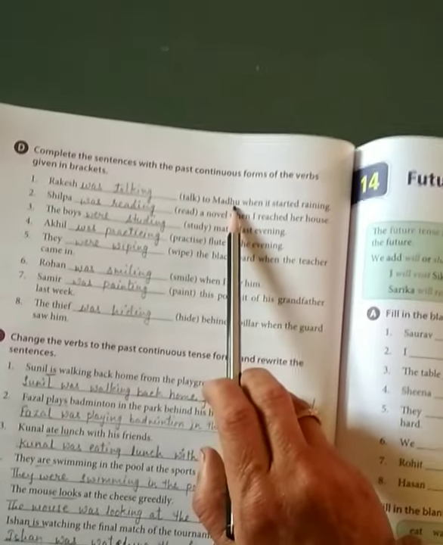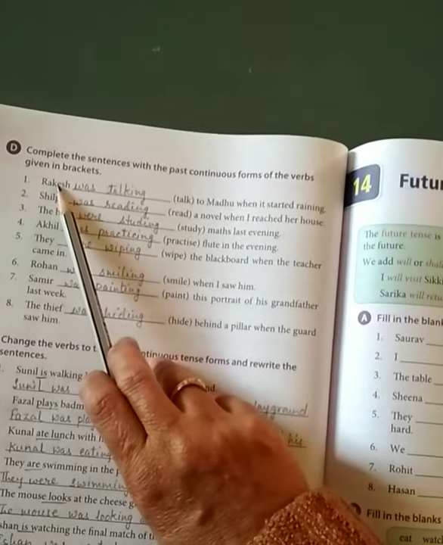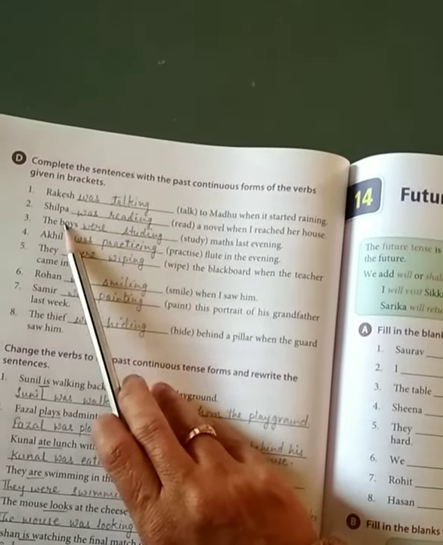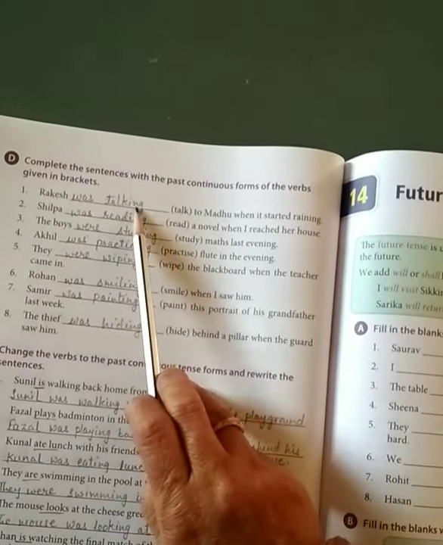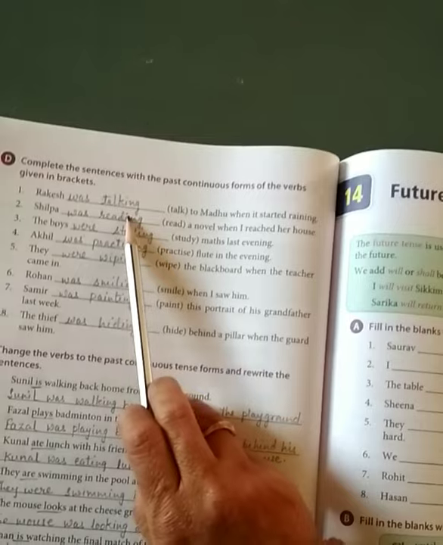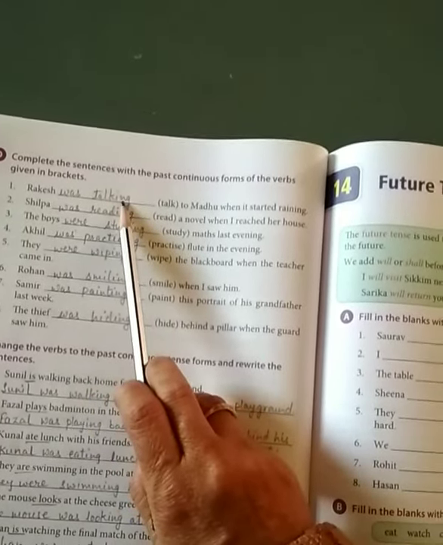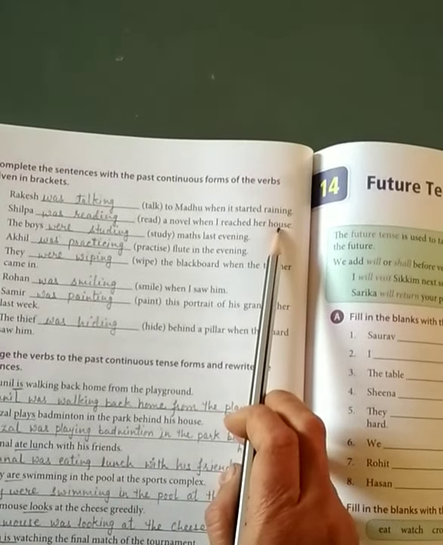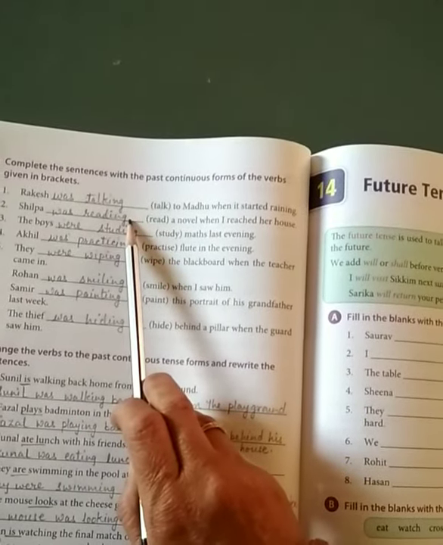Rakesh was talking to Madhu when it started raining. Rakesh, a single person. When the subject is singular, we will use was. When the subject is plural, we will use were. And the verb as it is plus ing. Then it becomes the past continuous tense. Shilpa was reading a novel when I reached her house. Shilpa singular, was, read plus ing, reading.